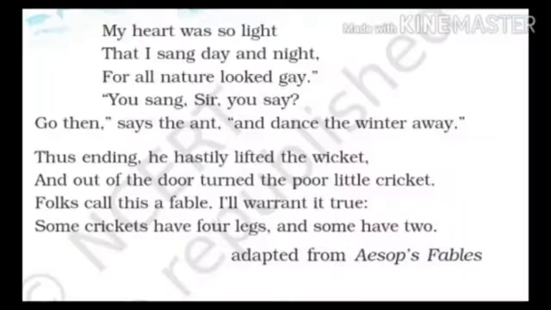We can see in part 4. Come to page number 22. I think you are on the same page. The bottom lines of the poem. "You sang, sir, you say? Go then, says the ant, and dance the winter away." Thus ending, he hastily lifted the wicket, and out of the door turned the poor little cricket. Folks call this a fable. "All I will warrant it true, some crickets have 4 legs and some have 2." That's the end of the poem.